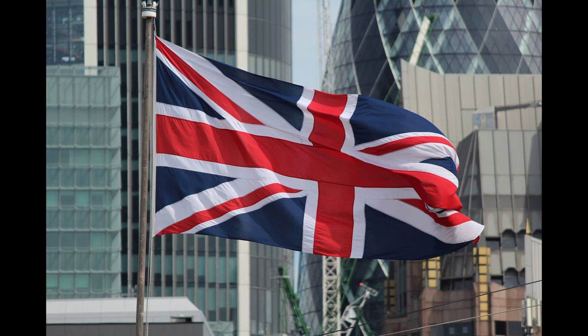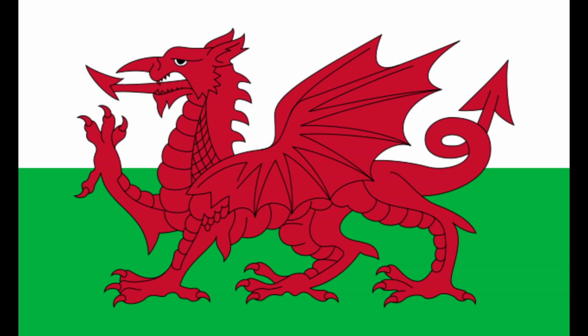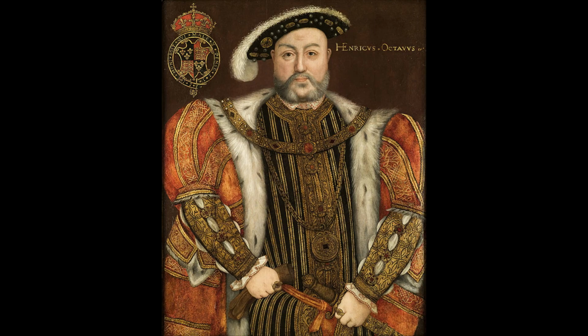Yet, you might wonder, why isn't Wales represented on the flag? The Welsh Dragon. The Welsh Dragon does not occur on the Union flag. This is because when the first Union flag was created in 1606, Wales was already united with England by the Act of Union of 1536. This act was signed by King Henry VIII, whereas Wales from then on ceased to exist as a separate country.